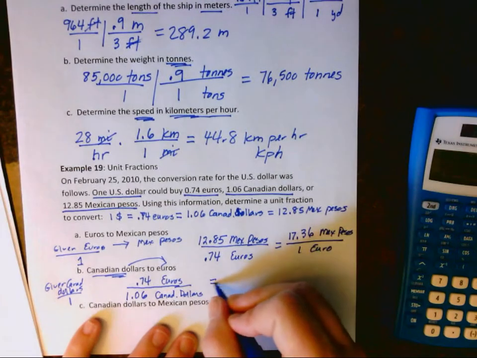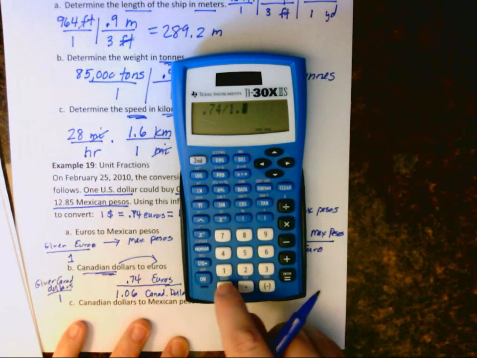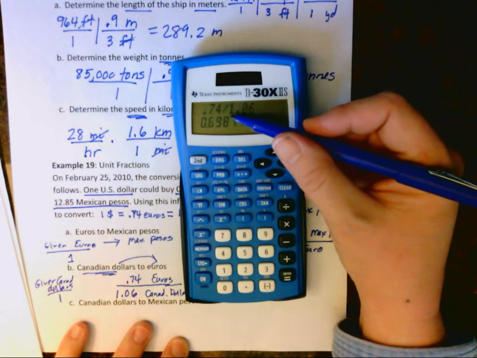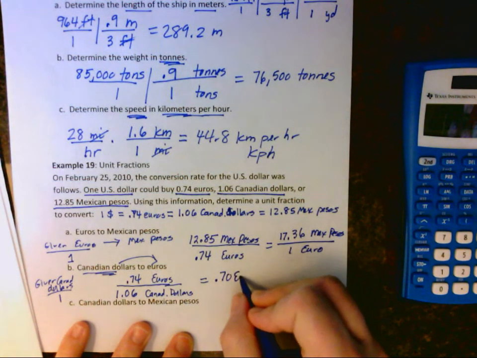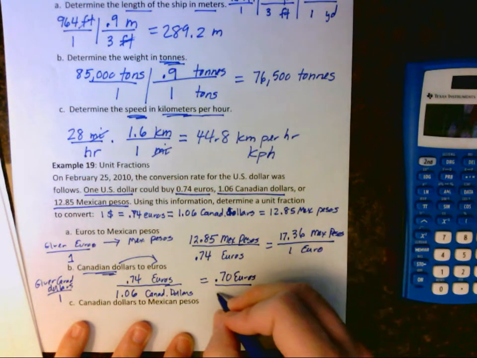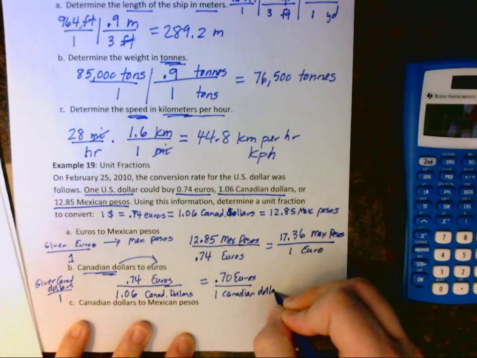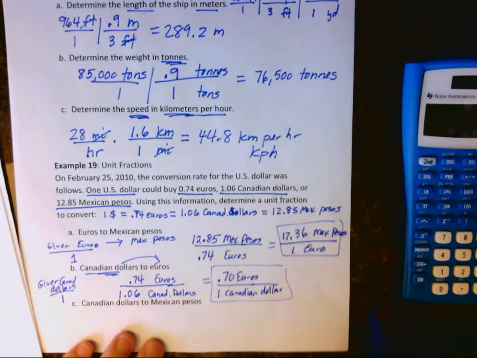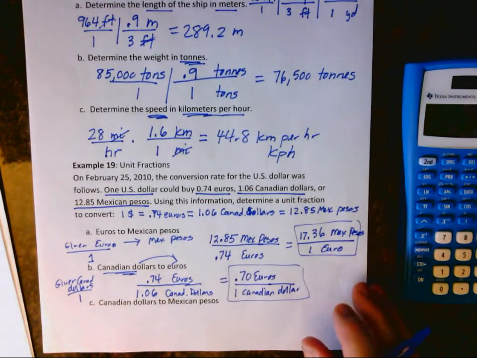So we go ahead and take our calculator and divide this out. I'm going to take 0.74 and divide it by 1.06 to make a single decimal number. 0.698. If we keep 2 places after the decimal, the 8 will round that 69 up to a 70. 0.70 euros is going to be equivalent to 1 Canadian dollar. Okay, that would be the unit conversion, unit fraction as they're calling it. I probably should not be capitalizing my euro, so if that bothers you, please change it to a lowercase e.